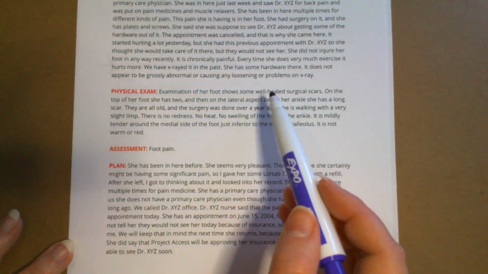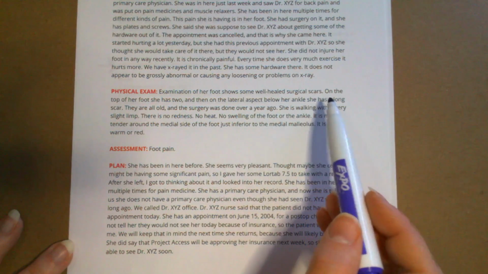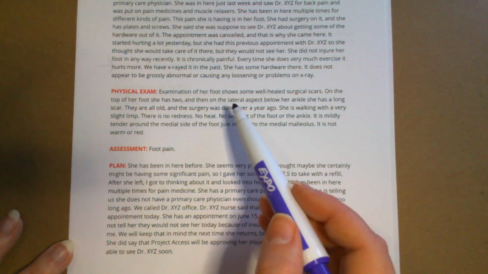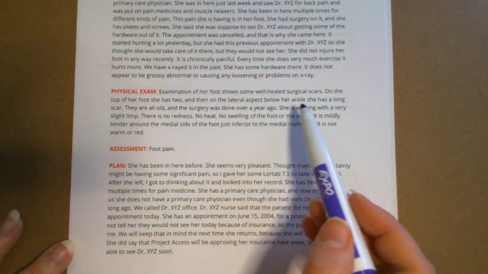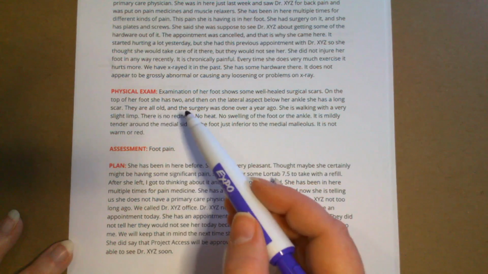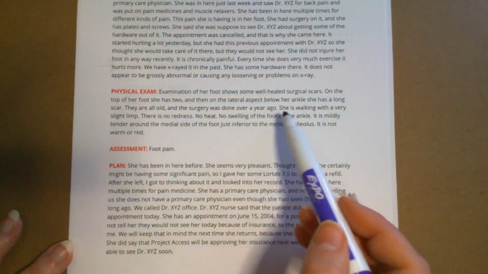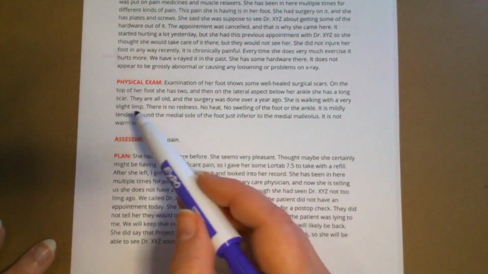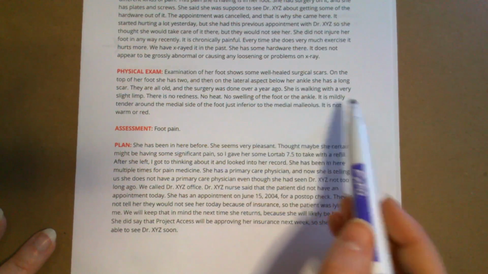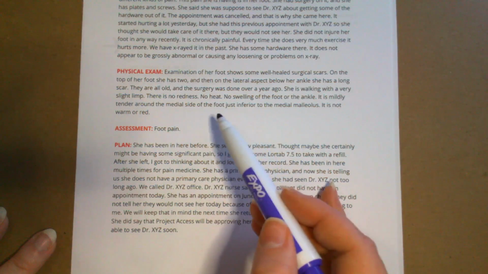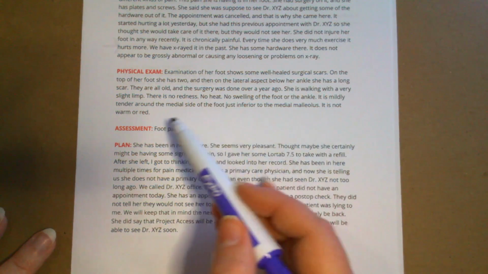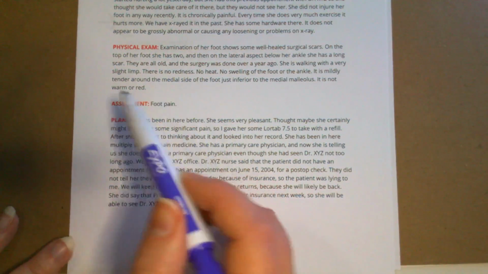Evaluation of her foot shows some well-healed surgical scars. On the top of her foot, and on the lateral aspects below her ankle, she has a long scar. They're all old. Surgery was done over a year ago. She was walking with a very slight limp. There's no redness, no swelling, mildly tender around the foot. It is not warm or red. She's here for foot pain.